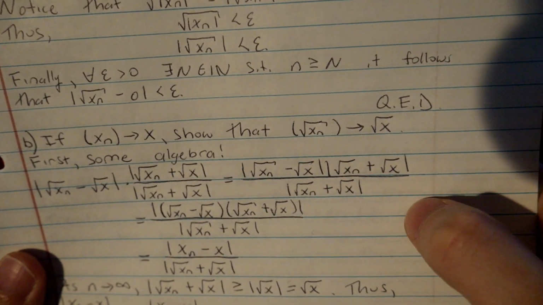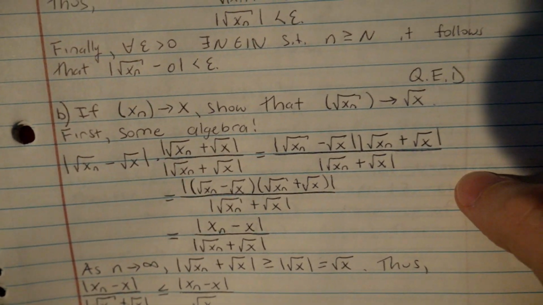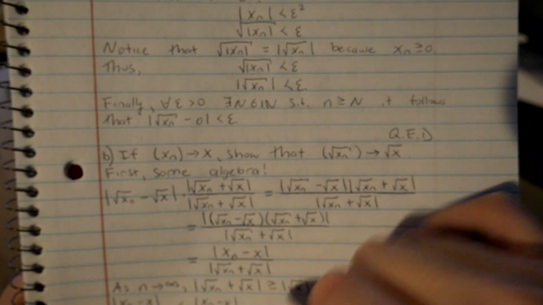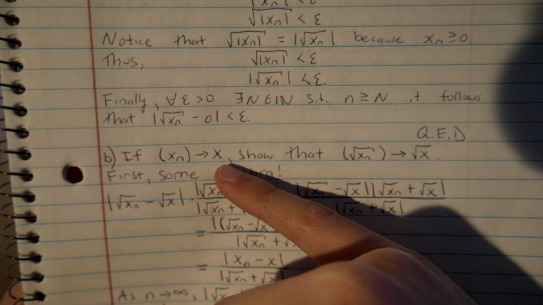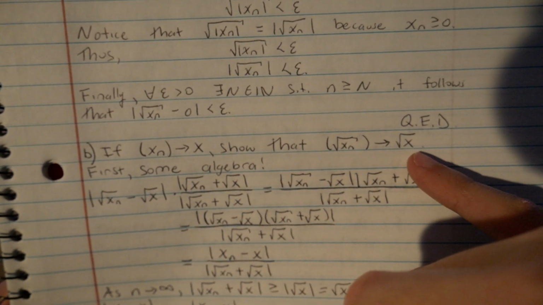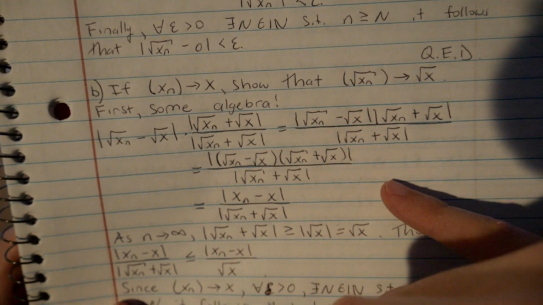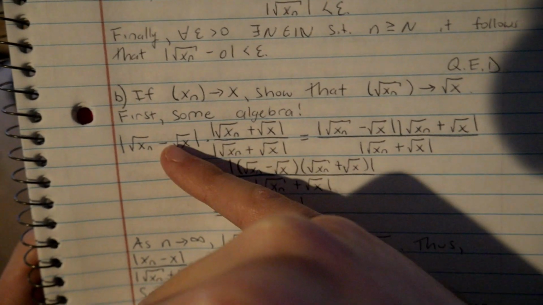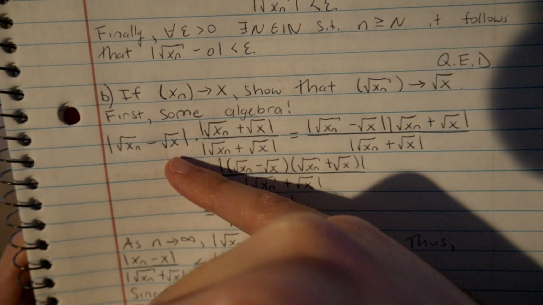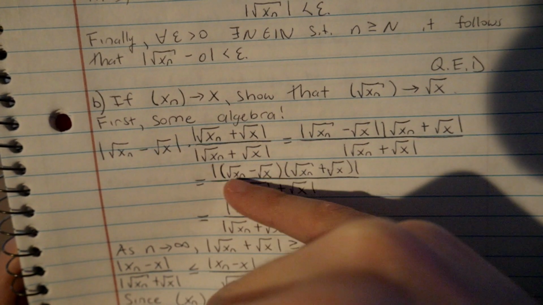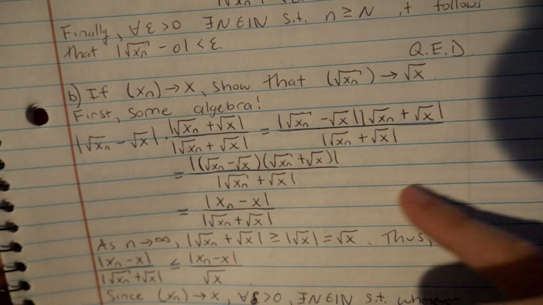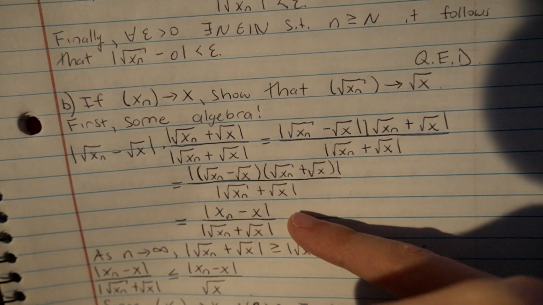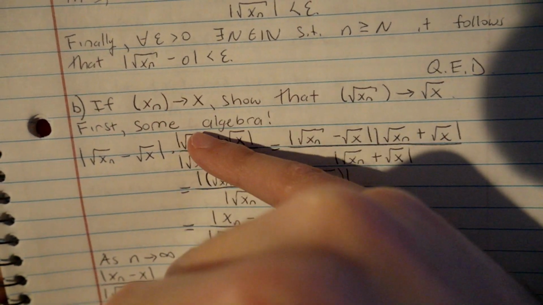The one beneath it required some effort. Same basic idea, except that x_n goes to a limit of x, and the square root of x_n goes to a limit of the square root of x. First, notice some algebra. This is what we want to prove converges to the square root of x. I did some algebra, multiplying by 1, and this simplifies to this. I know that this converges, since it is in our theorem, so I'm assuming that this is true.